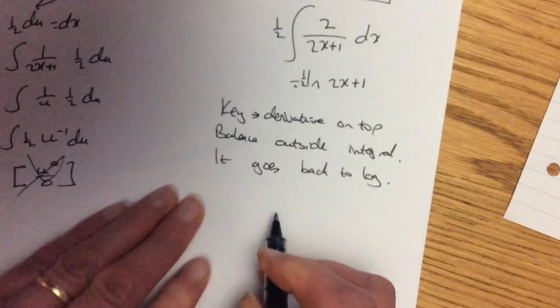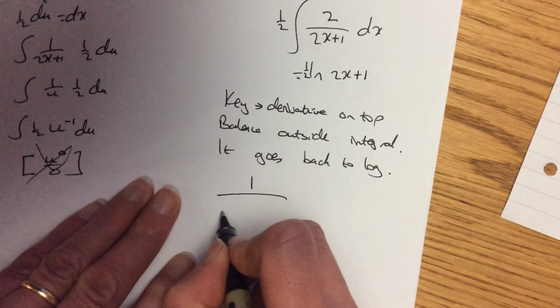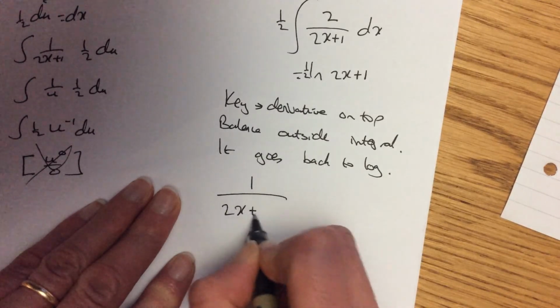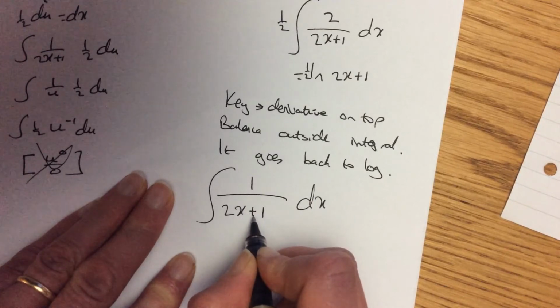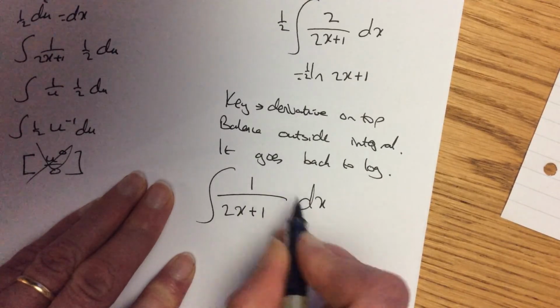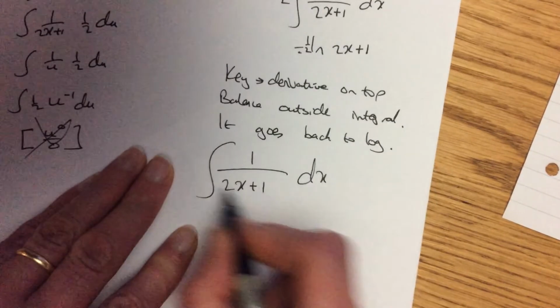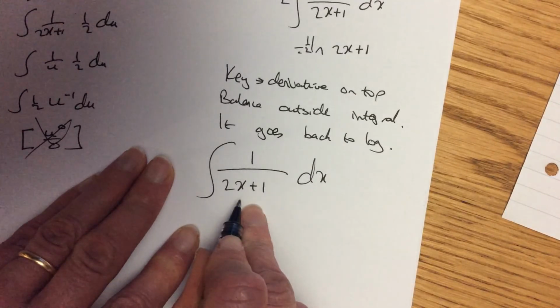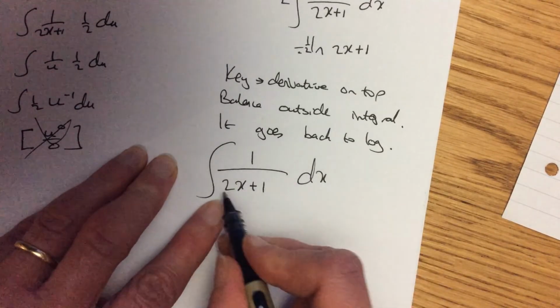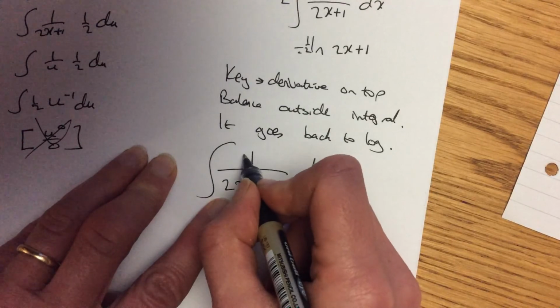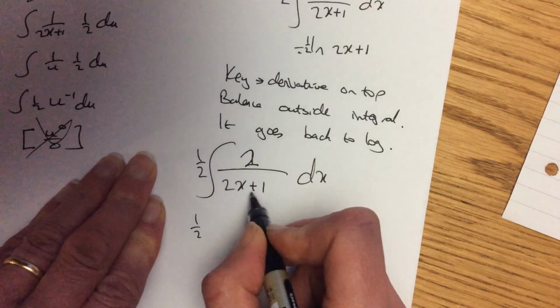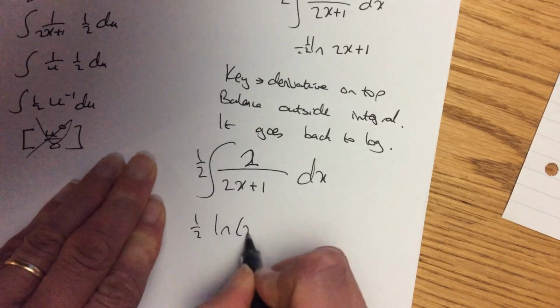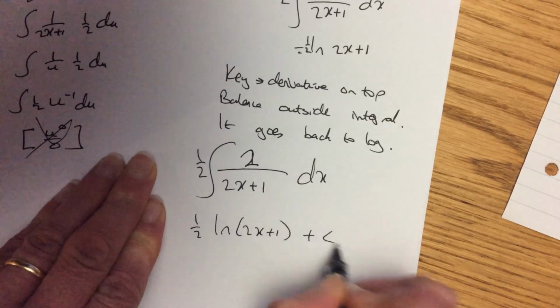Right, how do you recognise those? If you have an x expression in the bottom and it's not in terms of a bracket, it's going to be a log. So when I look straight at that, I know it's going to go back to the log. I need the derivative on top, so the derivative is 2. I put a 2 on top, I balance outside. This all disappears back to the log. And don't forget your C.